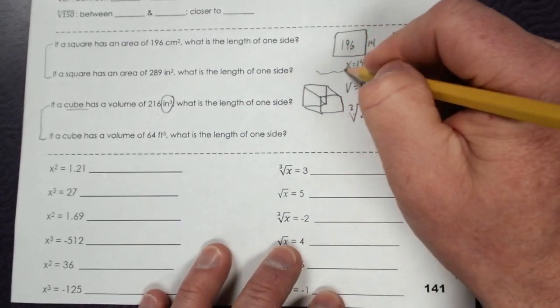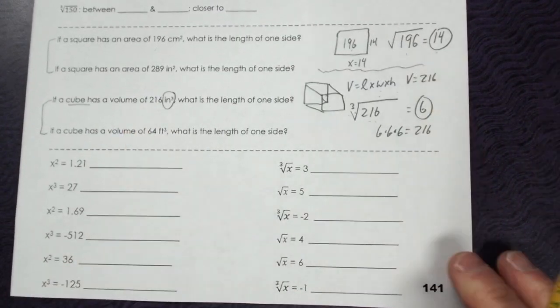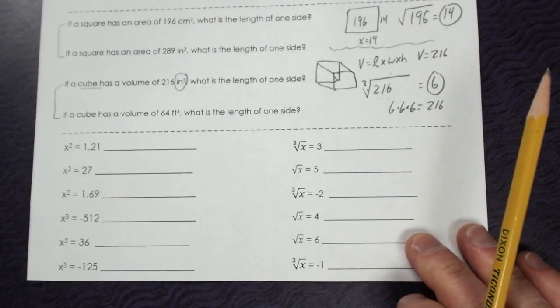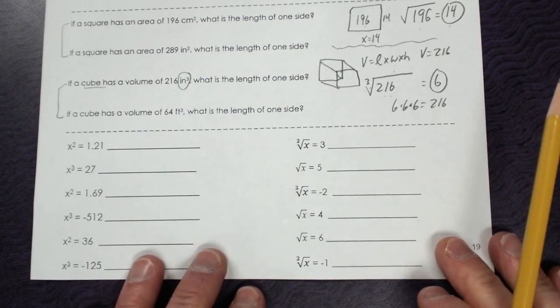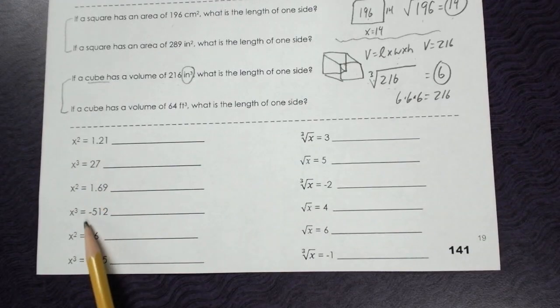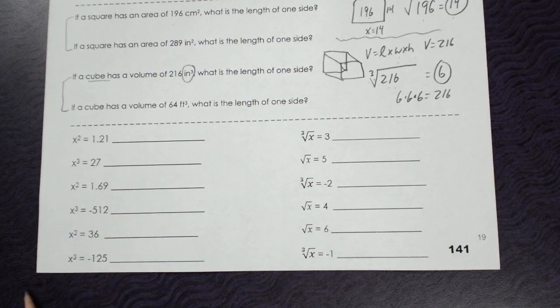Okay, so you've got an example of a regular square and a cube. Now, all these different cubed and square roots can be written in different ways. So let's look down here at the bottom. They want you to find the x on the left side. So let's focus on the left side.